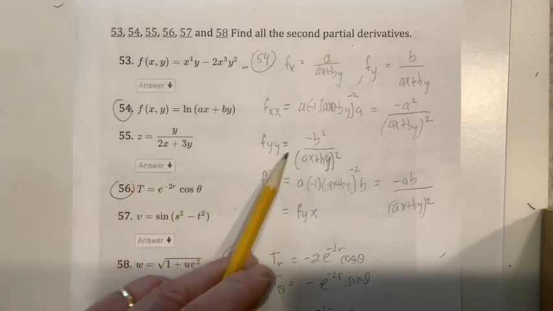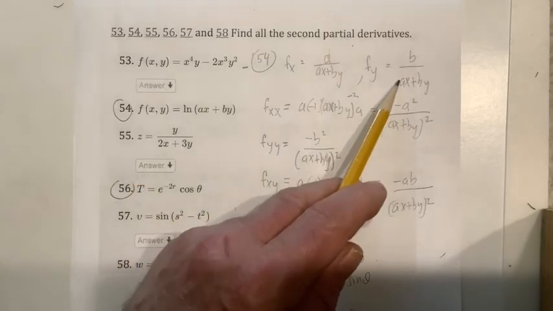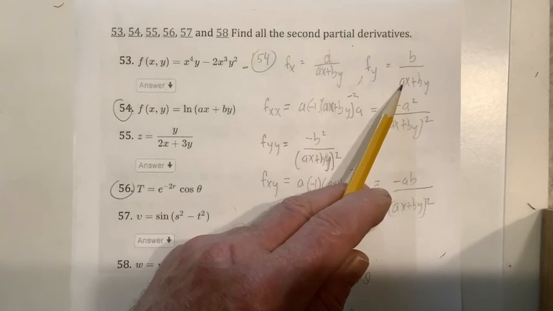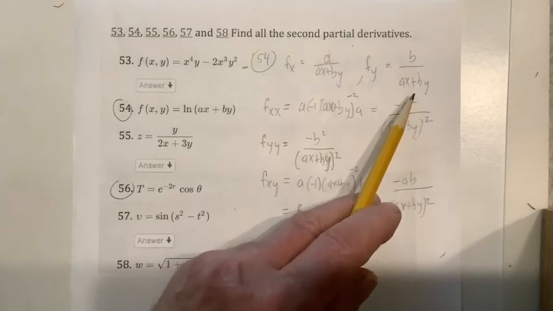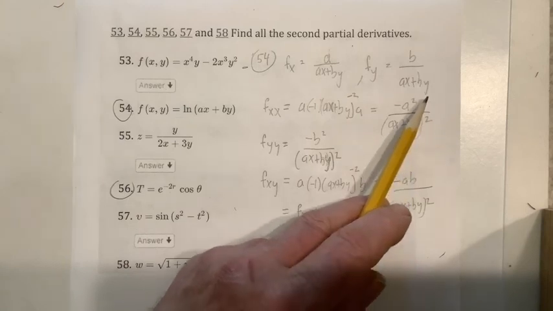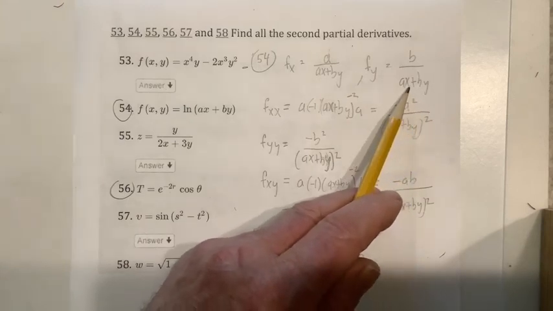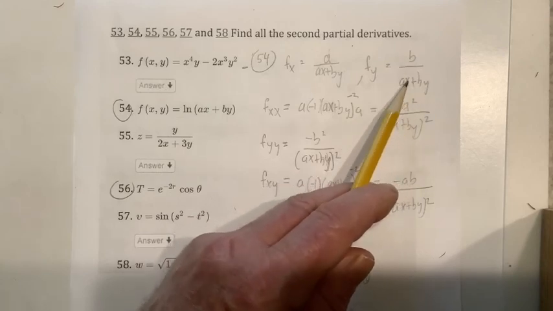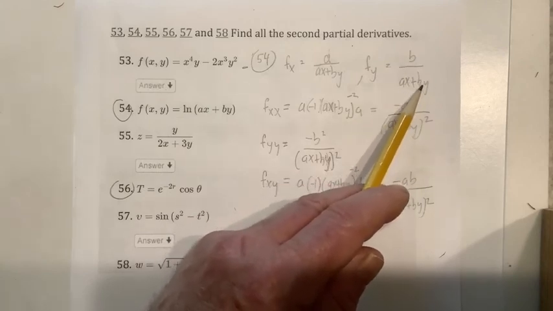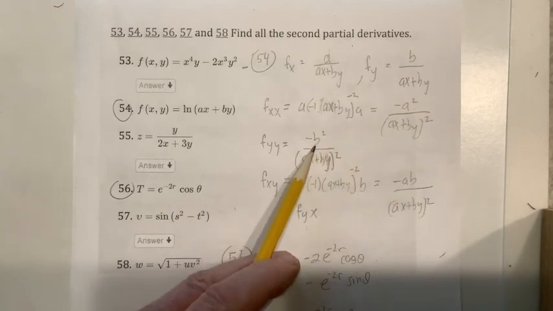Anyway, you can do the same thing with the partials with respect to y. You would take the derivative of this with respect to y. So this is b times this thing to the negative 1 power. So you would get b times negative this thing to the negative 2 times the derivative of what's inside. That's where you get your b squared.